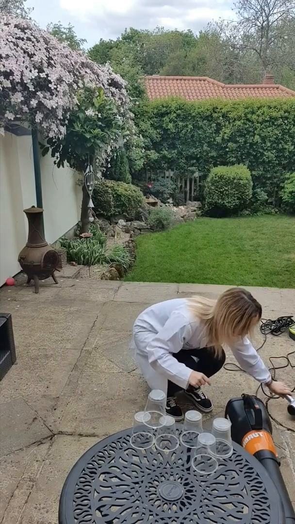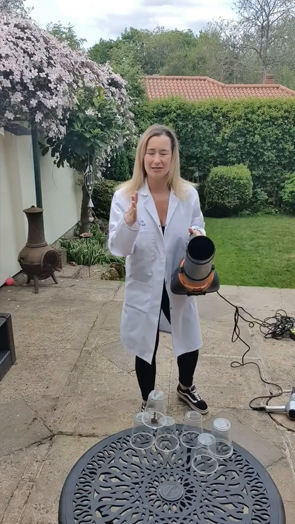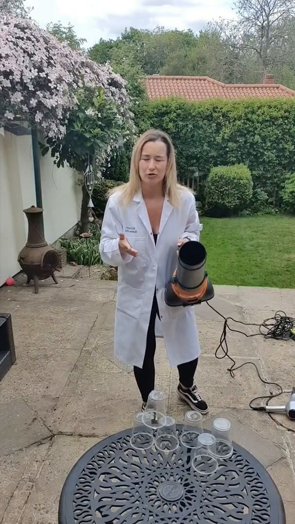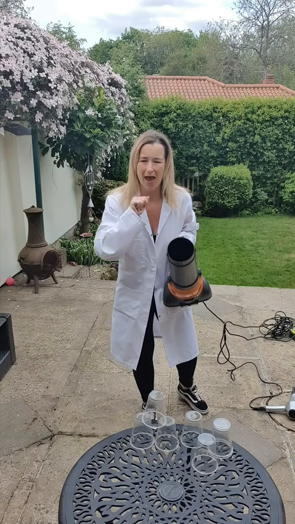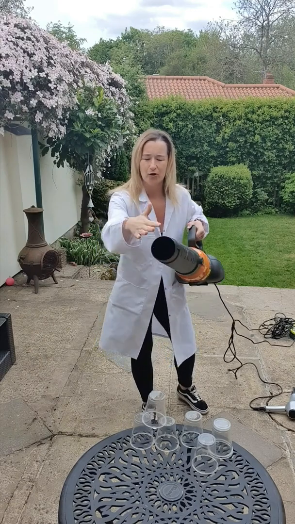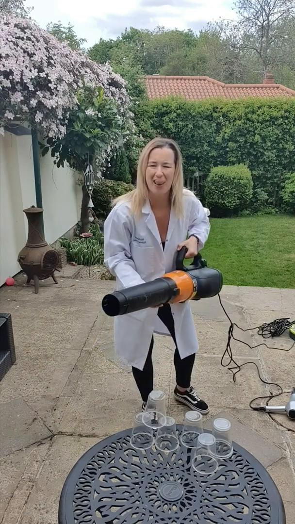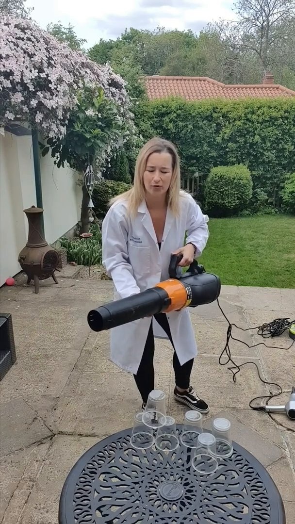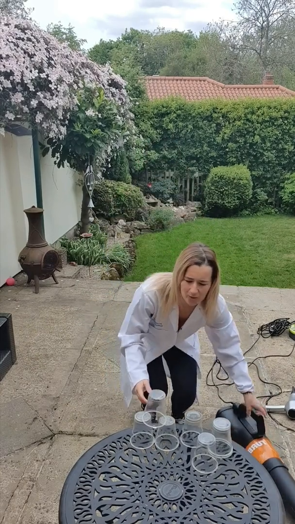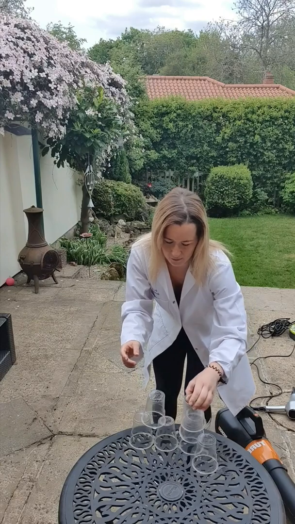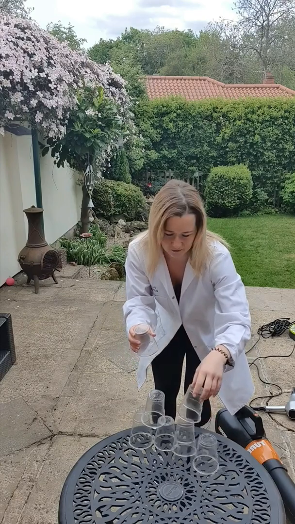Let's try a leaf blower. The leaf blower has different settings which determine the speed at which the air will be coming out of the tube at the front. Let's put it on the highest one. Okay, we need to stack our cups back up so that we still have 10.